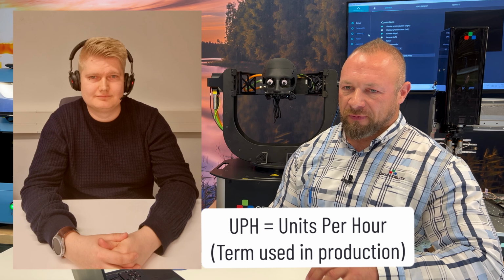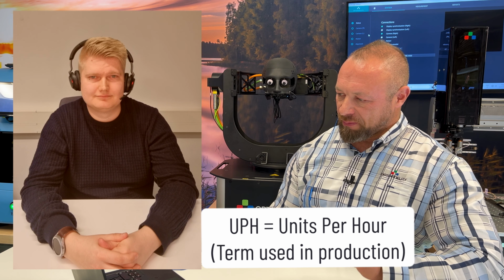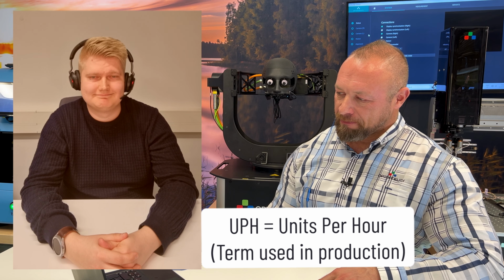You actually have to make every individual waveguide separately. Indeed. Okay, so that's a big difference if you think about the UPH of making these parts. Yeah, it's a thing to take into consideration.